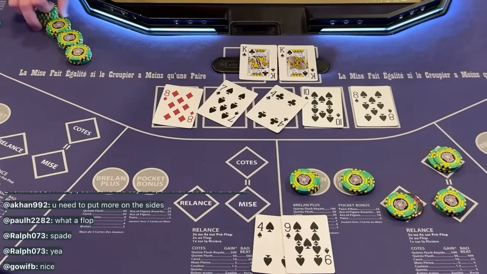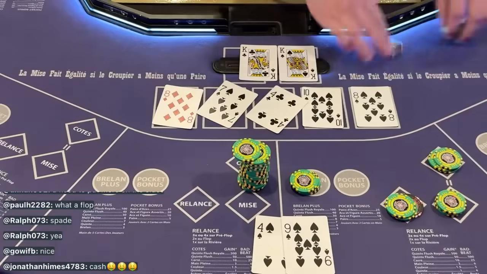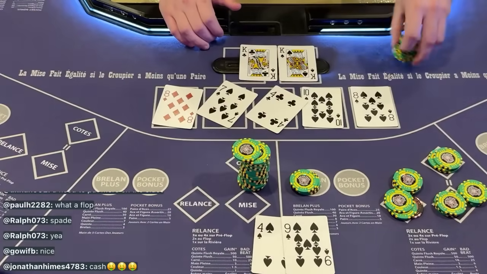I know you said it. All right, we got our first flush tonight. We honestly needed that. We were almost down half our stack, so.